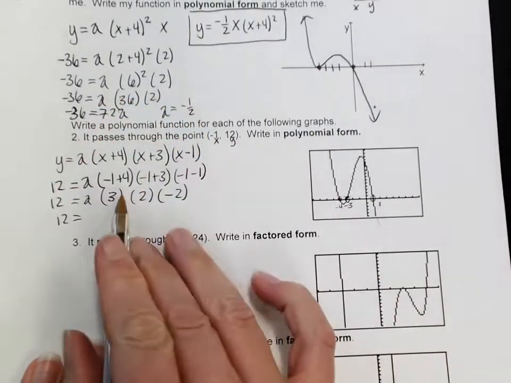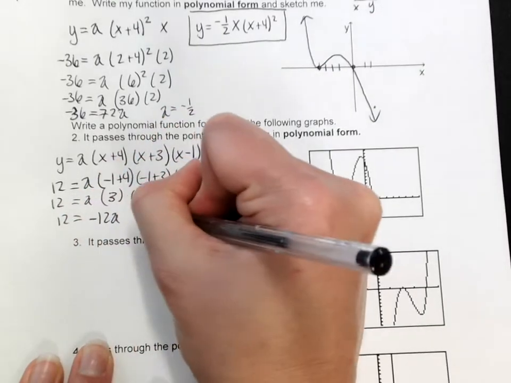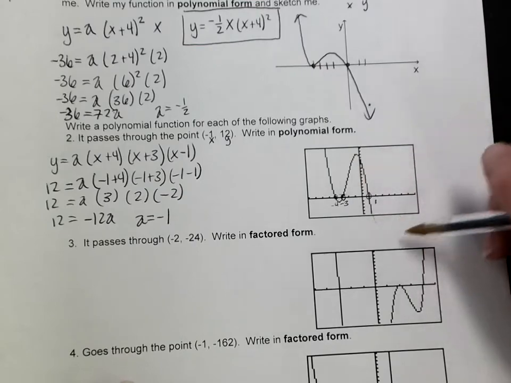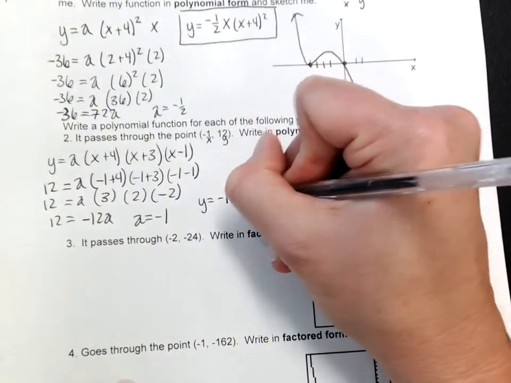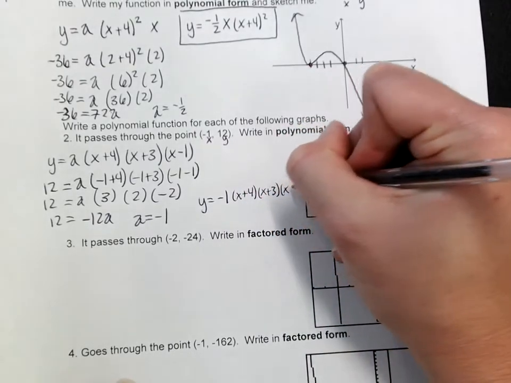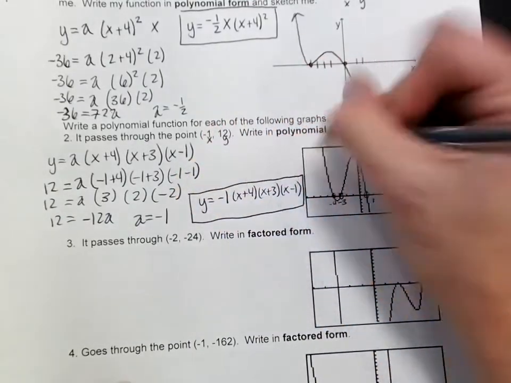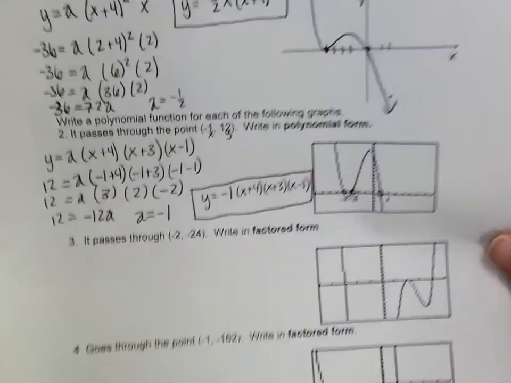So 12 equals a times, 3 times 2 is 6, times -2 is -12. So a equals -1, which makes sense because that's reflected; I can tell it should have been a negative number. So y is -1 times (x plus 4)(x plus 3)(x minus 1). If I was going to make you put this into polynomial form like it asks, you would have to multiply all that out. But we're leaving them in factored form, so lucky day for you.